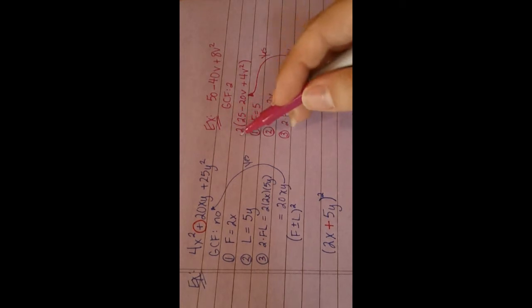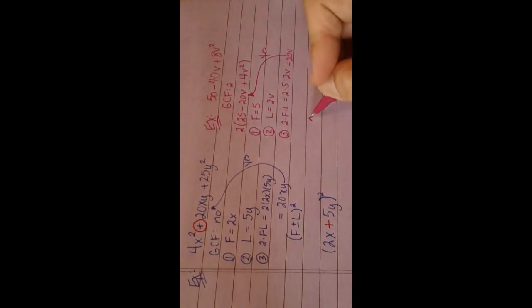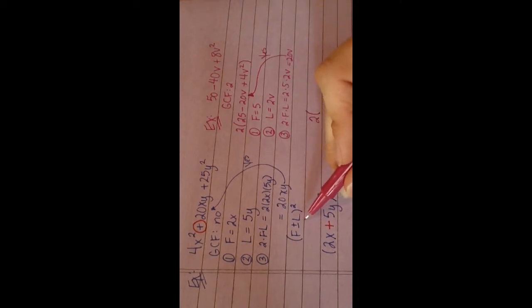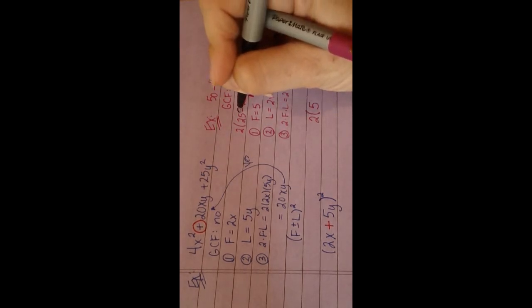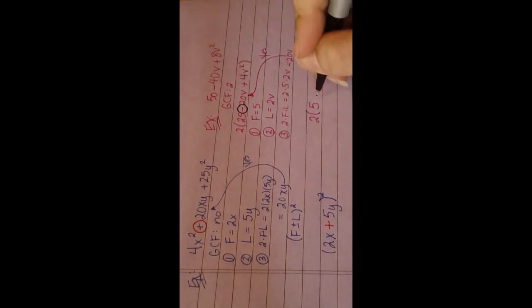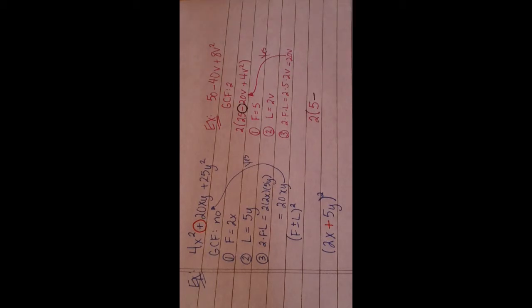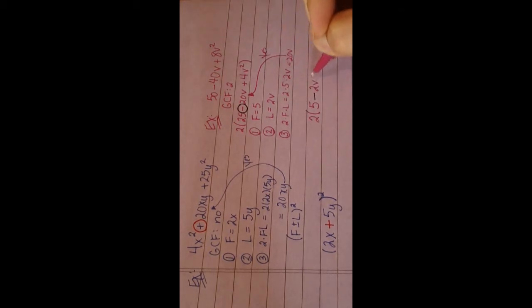I'm going to remember to keep my 2 out in front, so 2, and then it will be f plus or minus l squared. And in this case, f is 5, so 5. And then to see if it's positive or negative, I check the sign of the middle term, so 5 minus l, which is 2v, and then quantity squared.